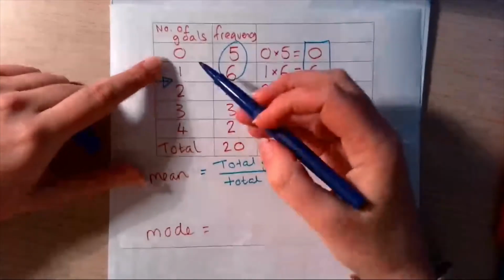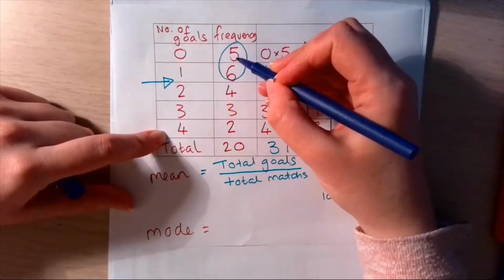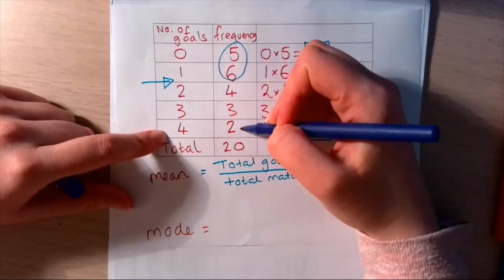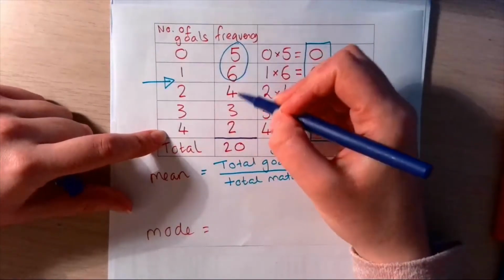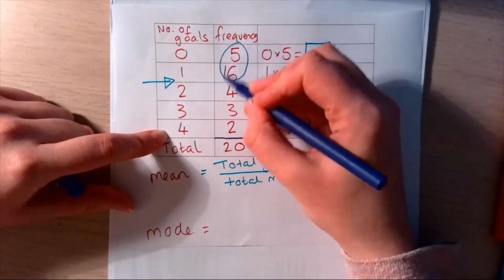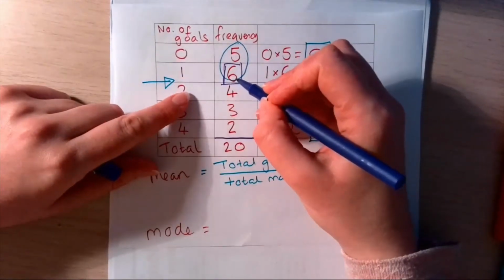We're looking for which number of goals was the most common. So what we're going to do is look down this list to see which is the biggest number, not including the total, of course. Which is the biggest number? It's 6, okay? But don't write down 6, that isn't the mode.